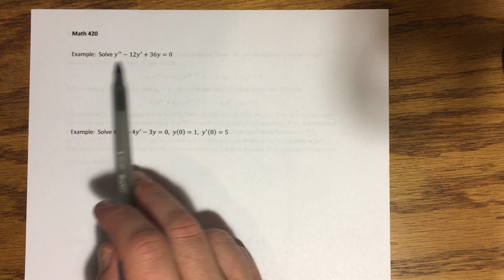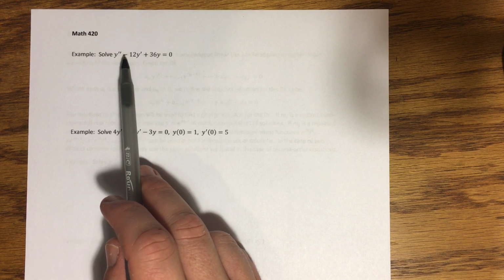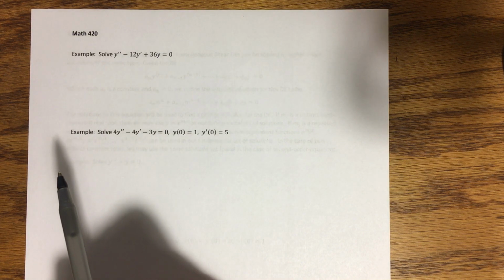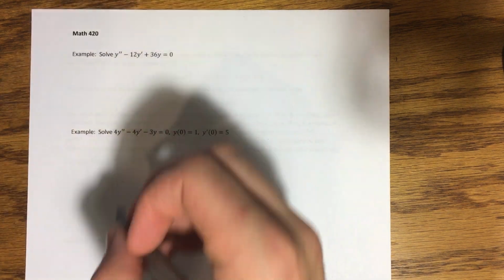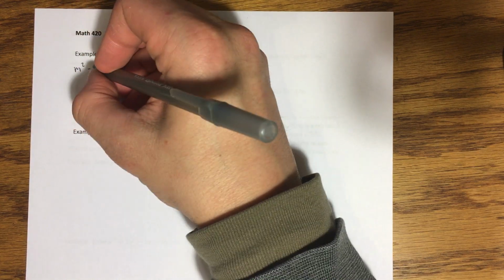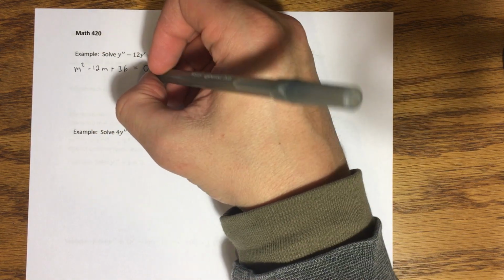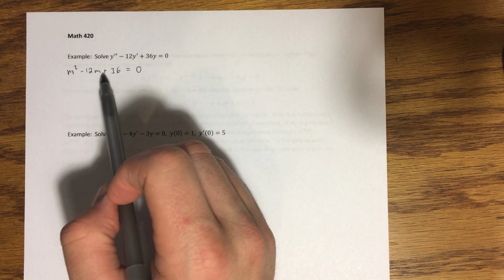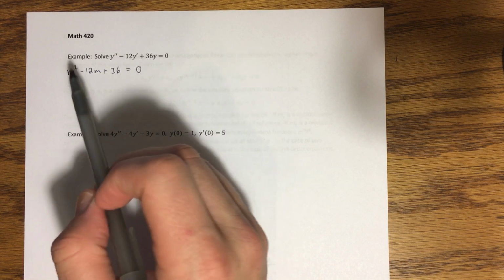We want to solve this differential equation. y double prime minus 12y prime plus 36y equals 0. Now the auxiliary equation for this is going to look like m squared minus 12m plus 36 equals 0. Okay? And remember, basically all that is our y double prime becomes m squared, our y prime becomes m, and our y becomes a 1. This ends up being our constant term here.